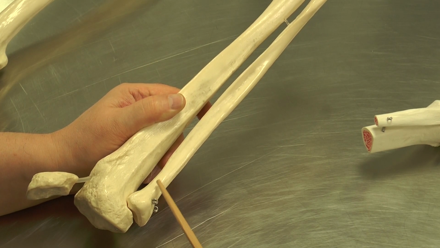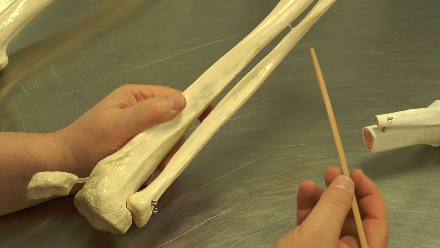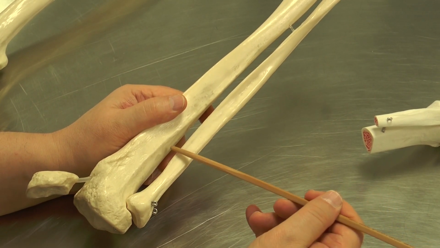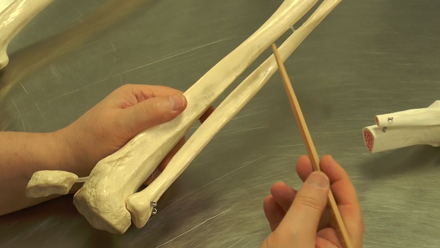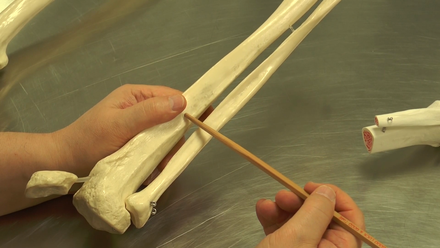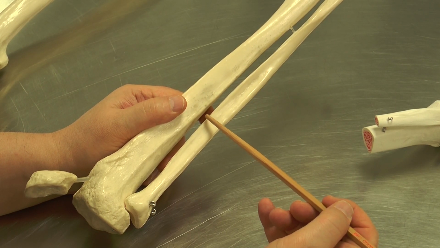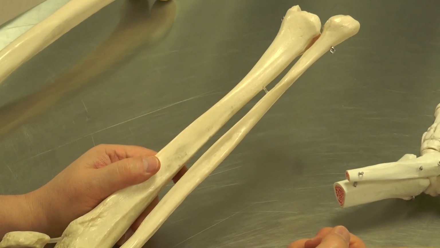The common peroneal nerve has two branches: deep peroneal and superficial peroneal. The superficial peroneal innervates the lateral compartment muscles, the peroneus longus and brevis, which evert the foot. The deep peroneal nerve innervates the anterior compartment muscles, the extensor digitorum longus and extensor hallucis longus, and these extensor muscles extend the foot.